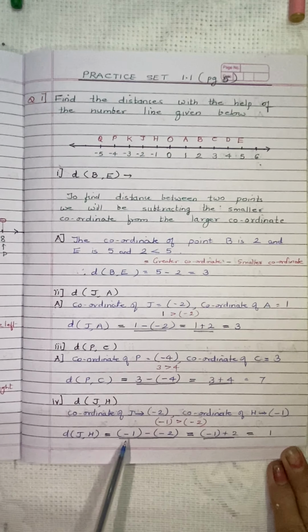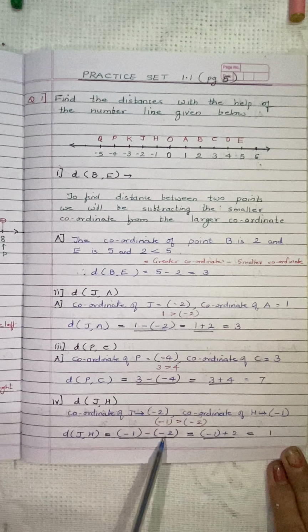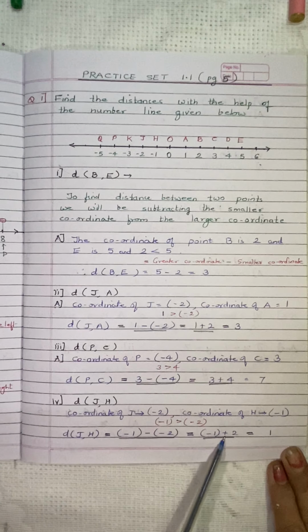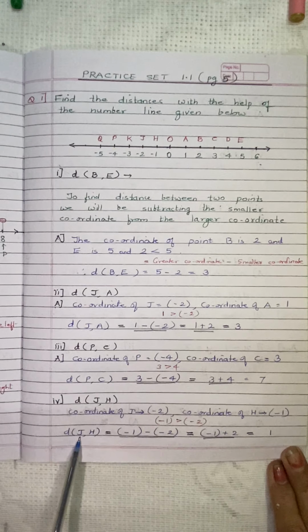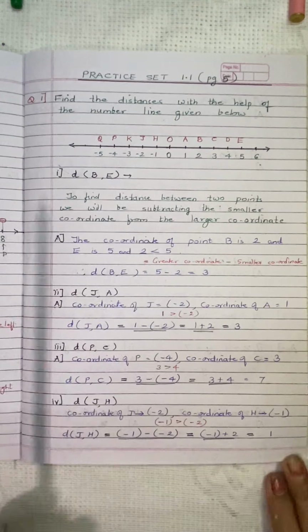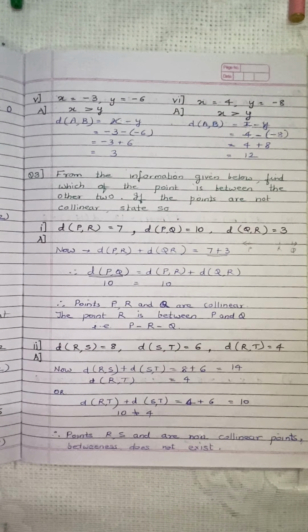So distance between JH is equal to -1 minus -2. So negative into negative becomes positive. So -1 plus 2 is equal to 1. So here we are seeing that J and H, we have only one unit here. Let's see some more sums as given in the exercise.